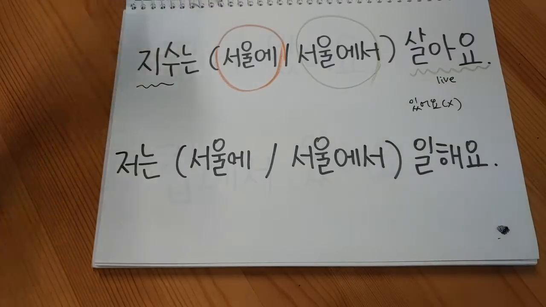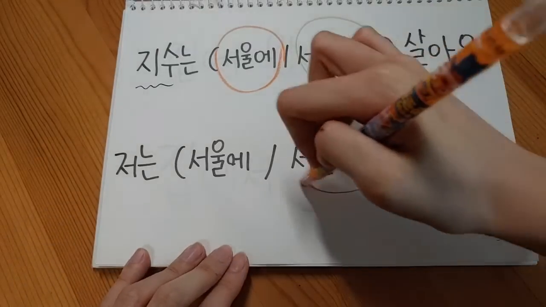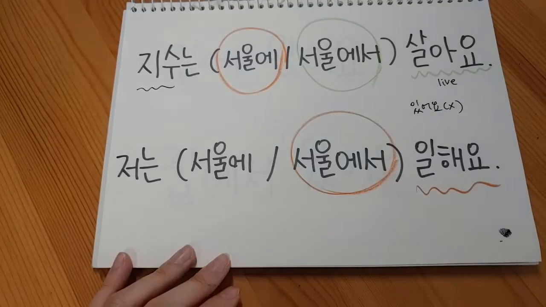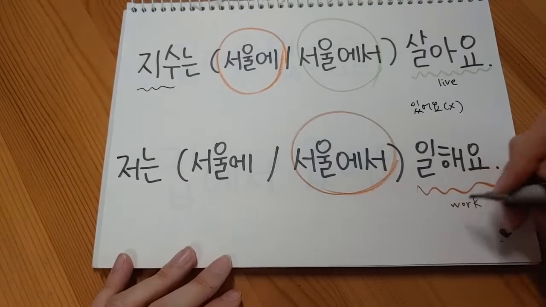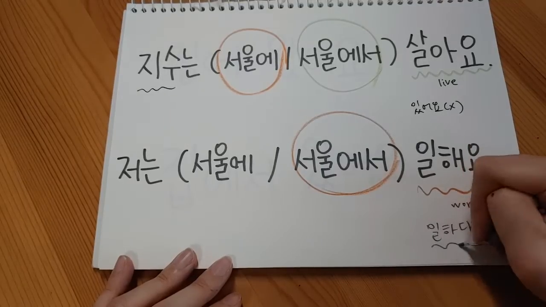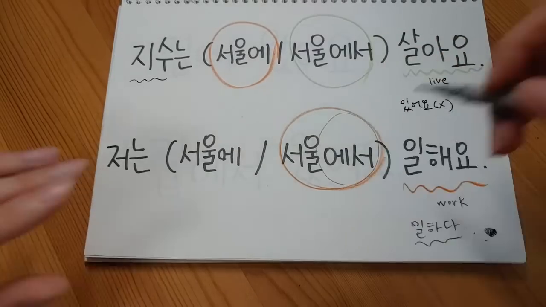저는 서울에서 일해요. Yes, you guys are right. 저는 서울에서 일해요 because 일해요 means to work, right? It comes from 일하다, right? And 일하다, when you work, it's a specific action, right? It's not the presence of something or someone. So that's why you have to say 서울에서.